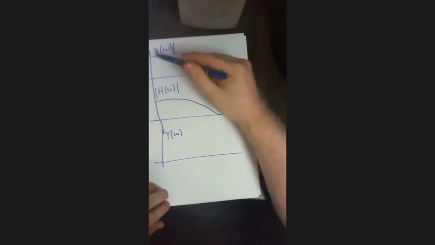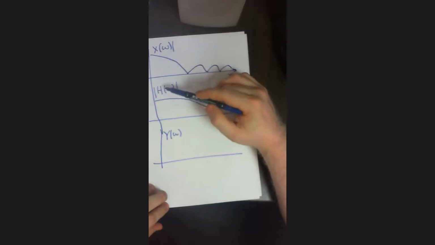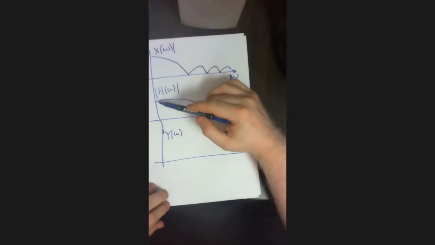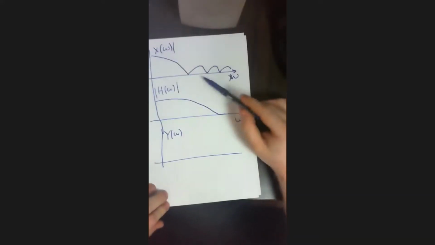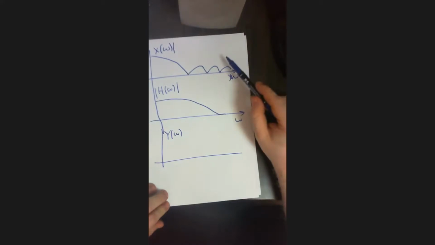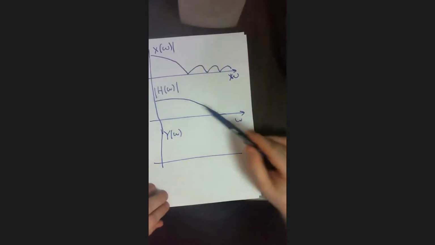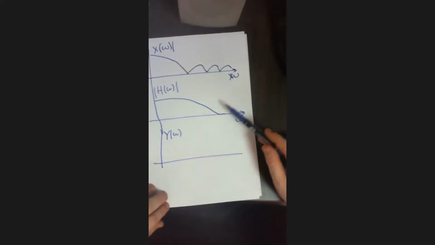So for the zero frequency component of X of omega, this will directly be multiplied with nearly 1, or absolutely 1, when we are talking about zero frequency. While for higher frequency components of X, this function will attenuate them till it reaches 0.